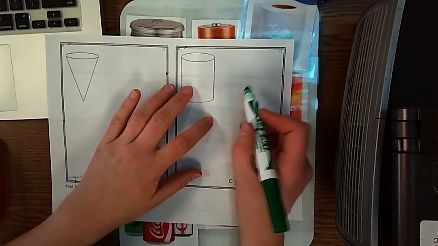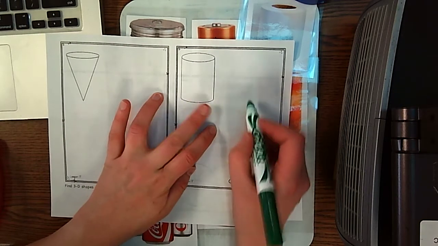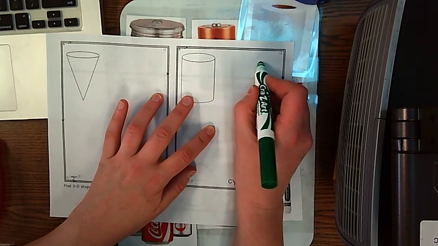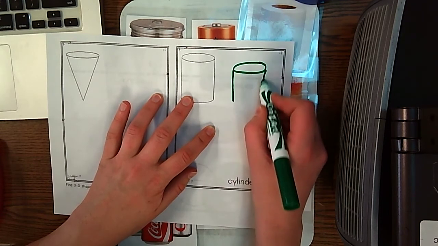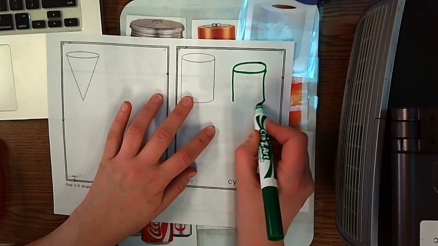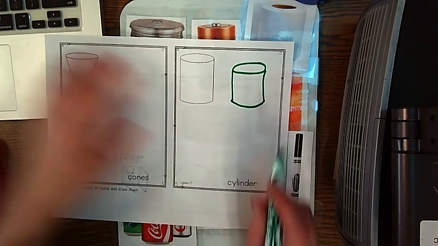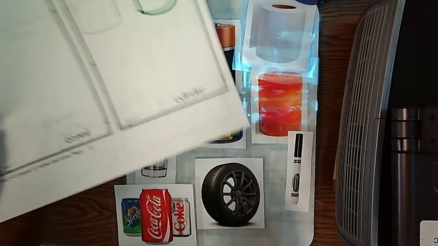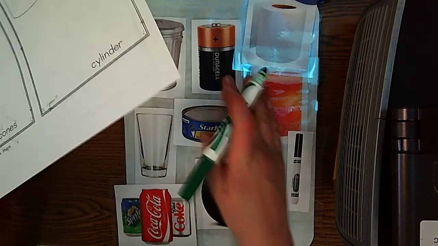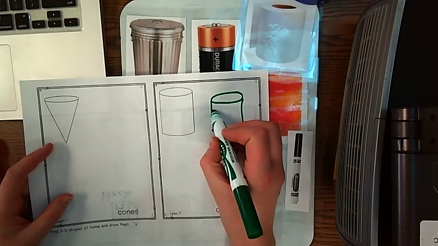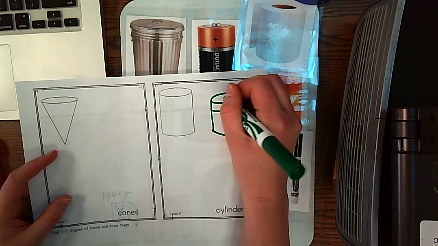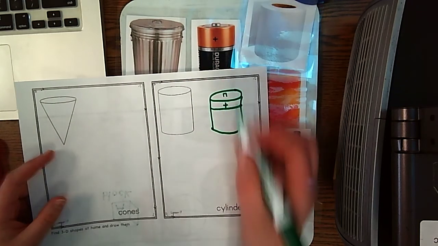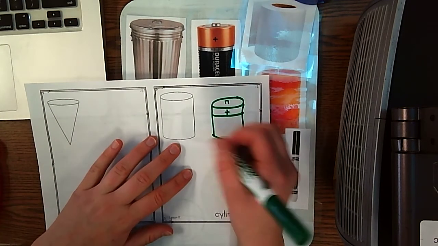the way to draw a cylinder to make it look 3D is you draw like an oval on top, and then you have two straight sides coming down, and then a little curve at the bottom. So maybe I won't do a tuna can because it's too small. Maybe I'll just make it a battery. So then I'll just draw my little battery, put the little plus sign, I'll put the little positive spot right there, and I'll write battery.